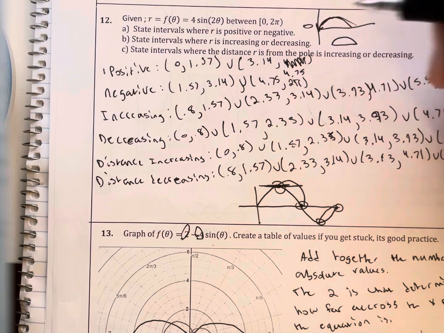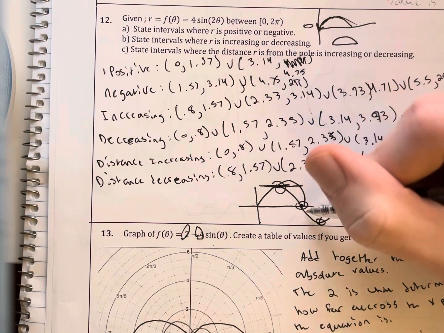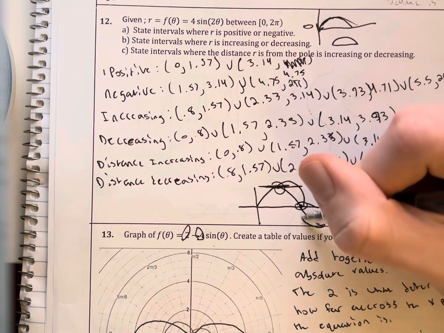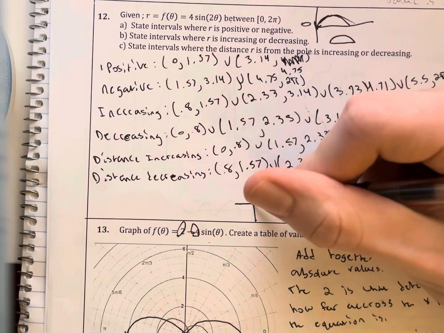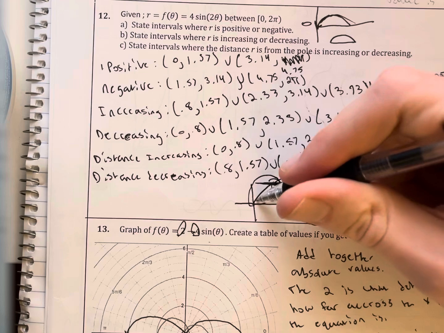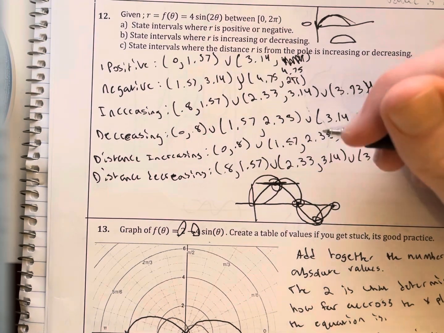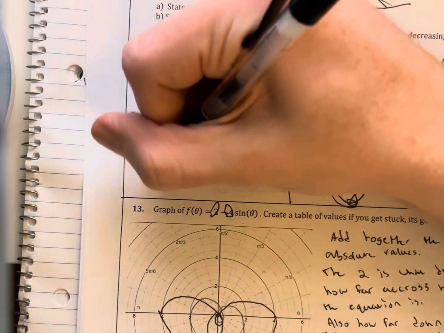It's decreasing when it's going from 0 to a minimum or maximum. So this point right here, it's decreasing. This point right here, it's decreasing. Why? Because it's heading towards the maximum point. Why? Heading towards the minimum point. So let's just remember that.